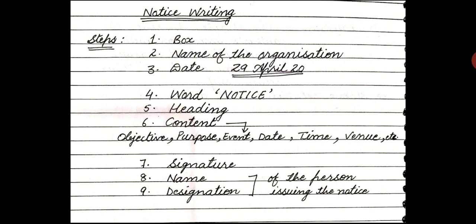And it should be in block letters, in capitals, remember. And when we write a notice, remember, usually we follow the present tense and future time references. Keep that in your mind.